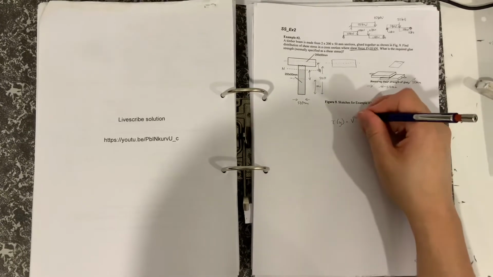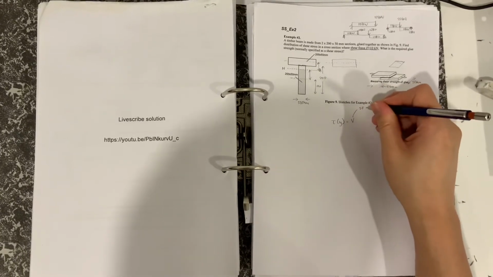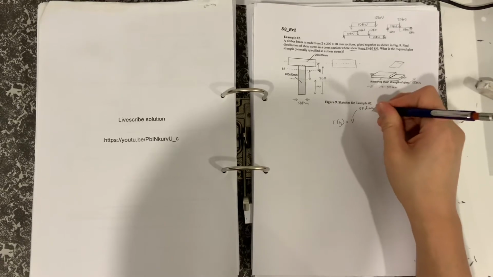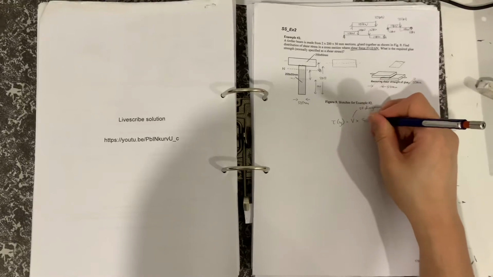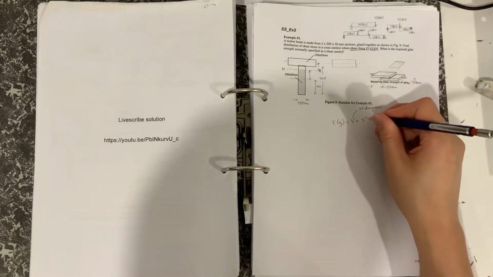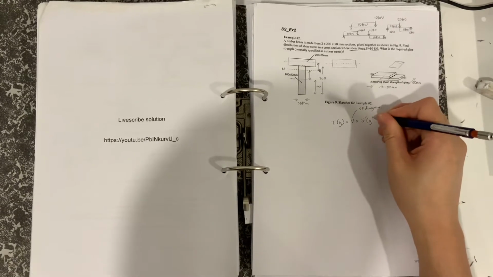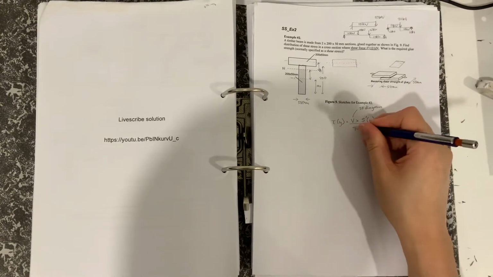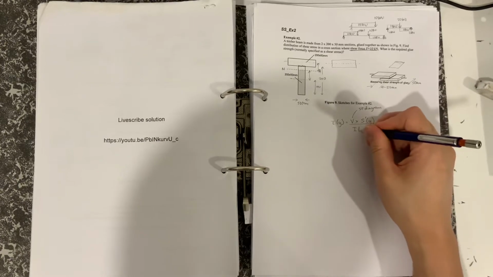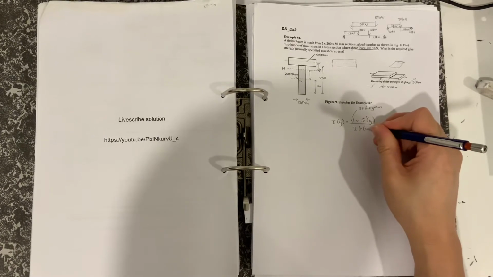the shear force diagram, multiplied by S dash y, and then divide that by I B, where B is a function of y.